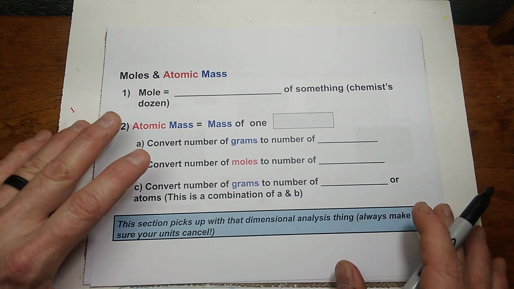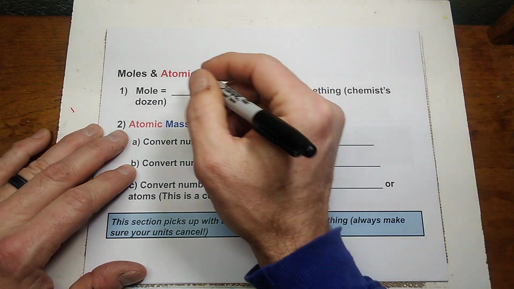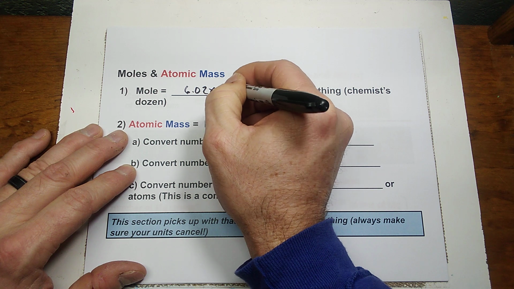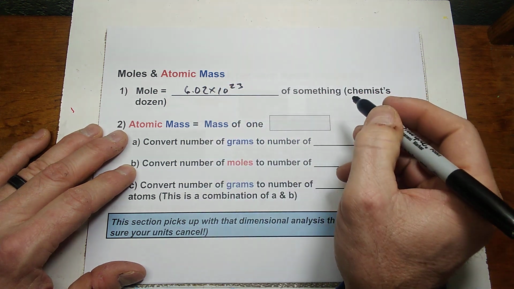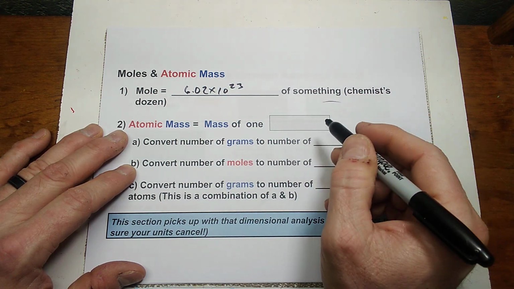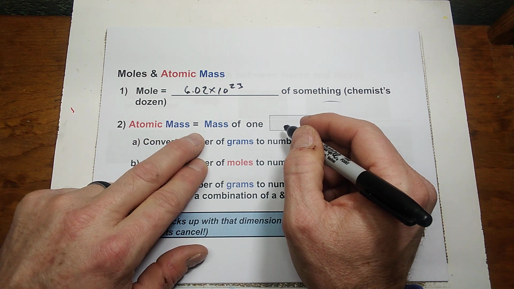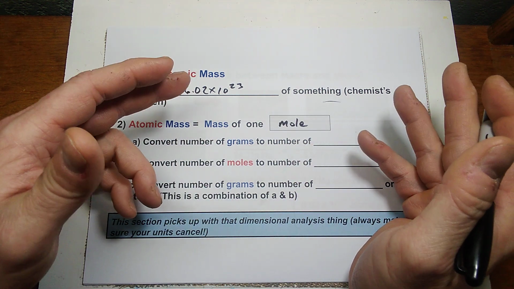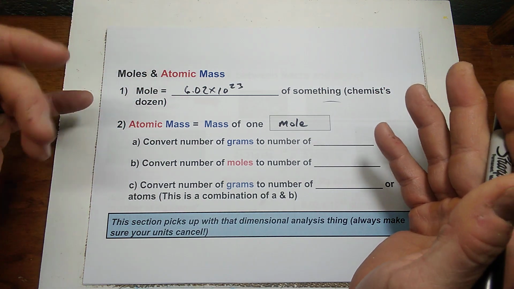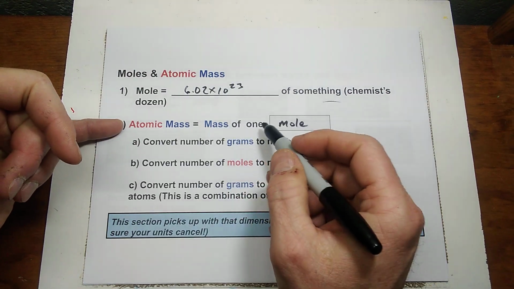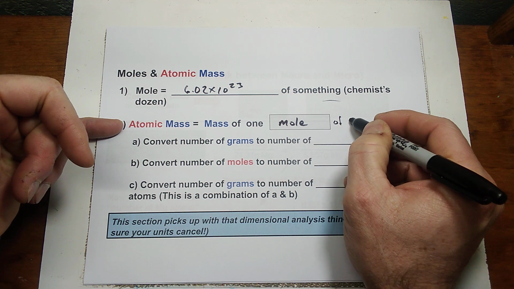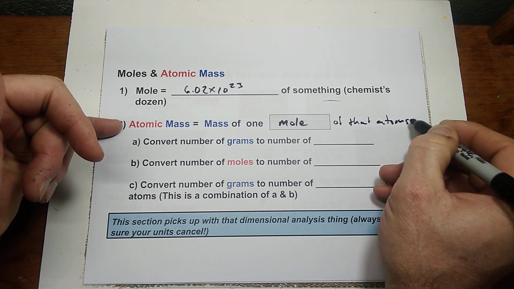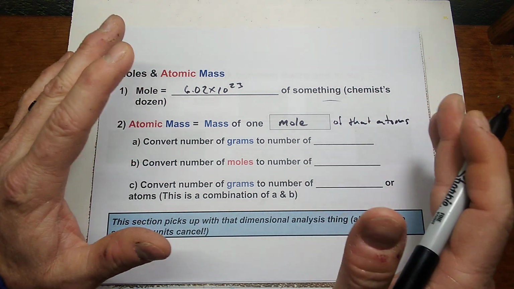Now let's use it. So a mole equals, again, roughly 6.02 times 10 to the 23rd of anything. It's our dozen. And the atomic mass is the mass of 1 mole of whatever atom we're speaking of. Really, I shouldn't say atom, but the mass of all those atoms together. So we can do a couple things.